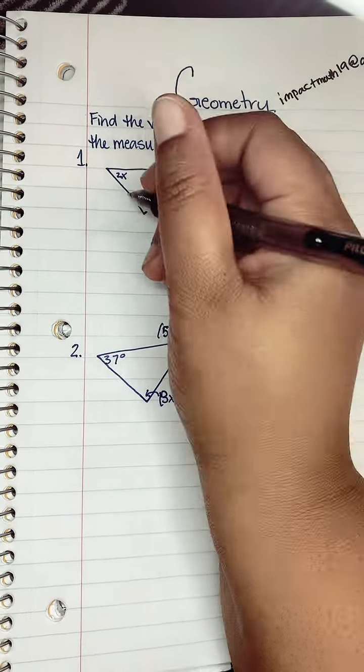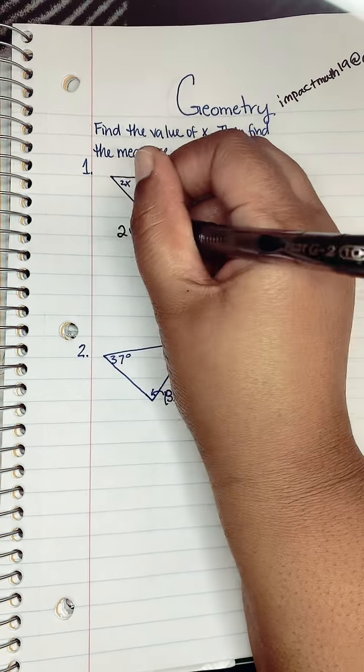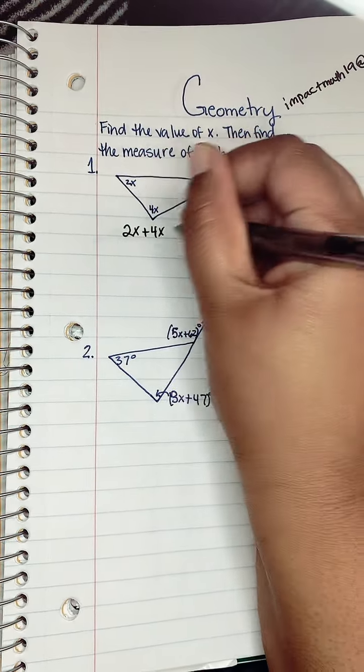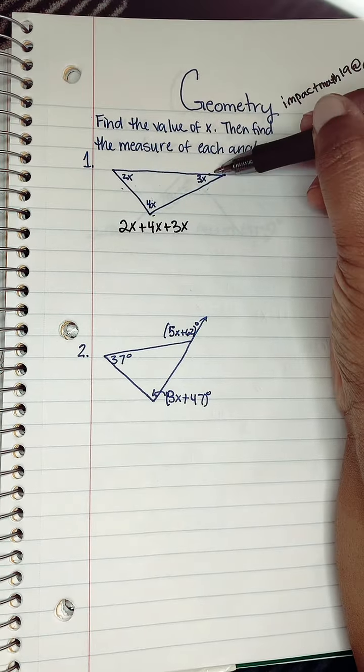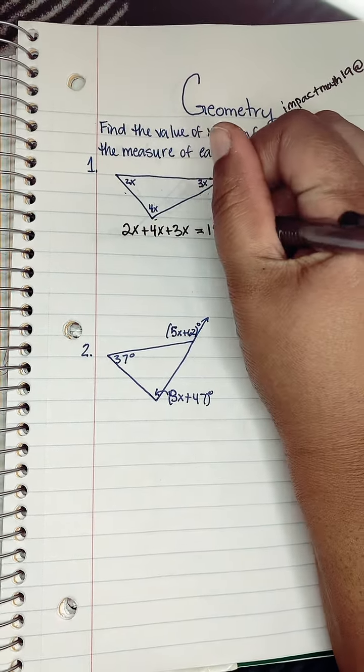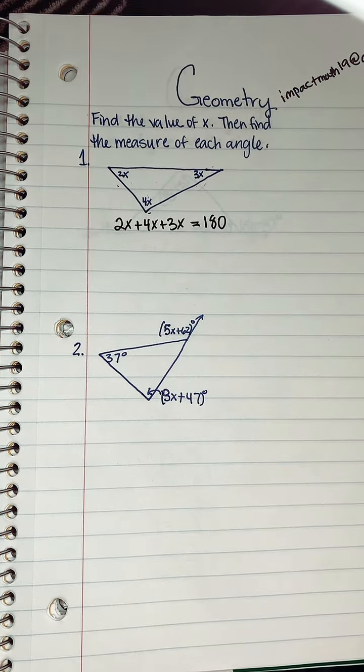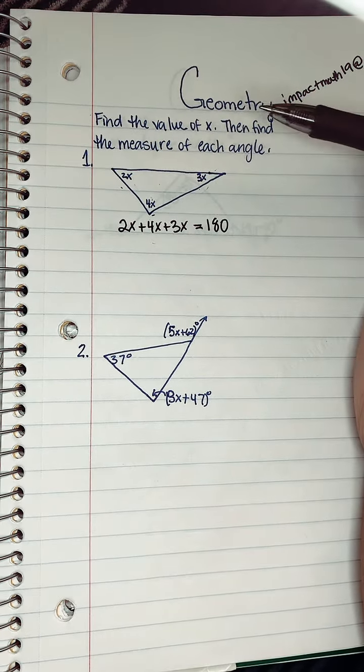All right, let's do a little bit of this, okay? So we're going to do 2x plus 4x plus 3x, because we add up all our angles and we set it equal to 180, because all triangles add up to 180.